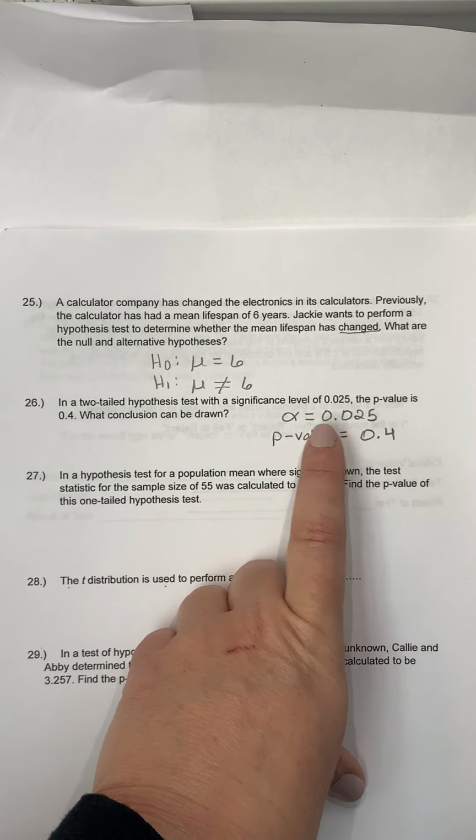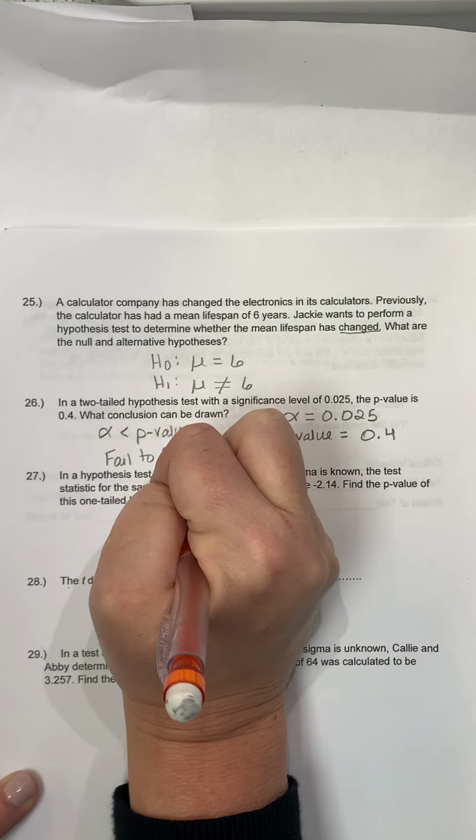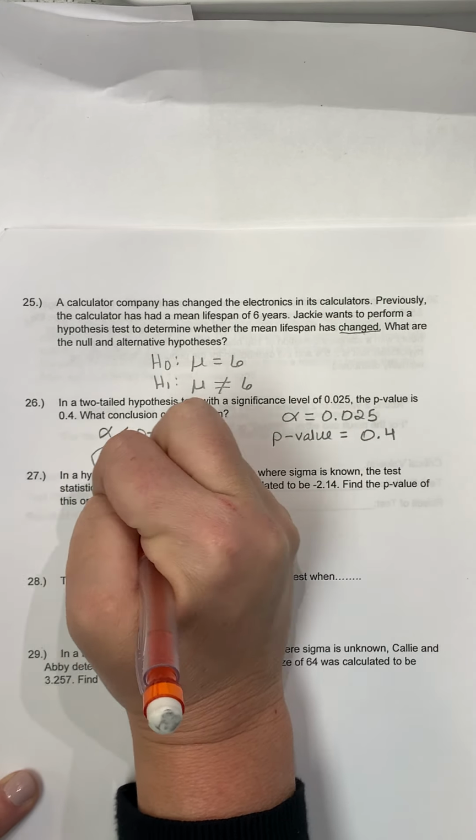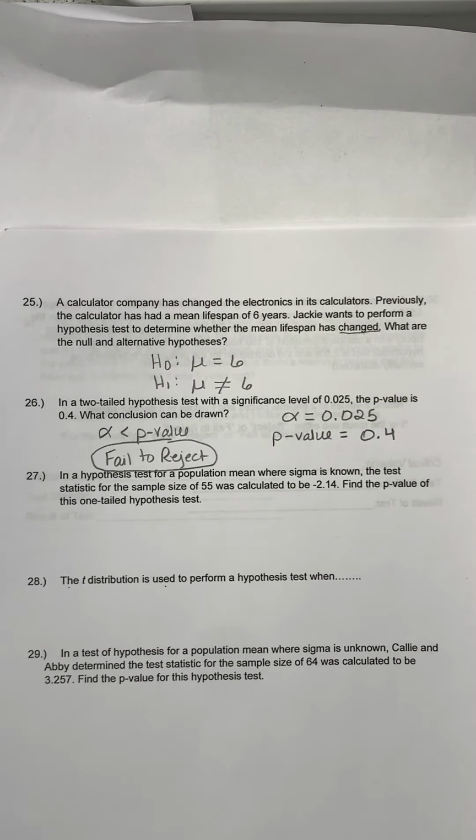Alpha is, in this case, less than the p-value. So according to our rule, what are we going to do? We are going to fail to reject. And there we go. That's all you've got to do. You just have to compare them and figure out if the alpha is bigger or smaller. And there you go.